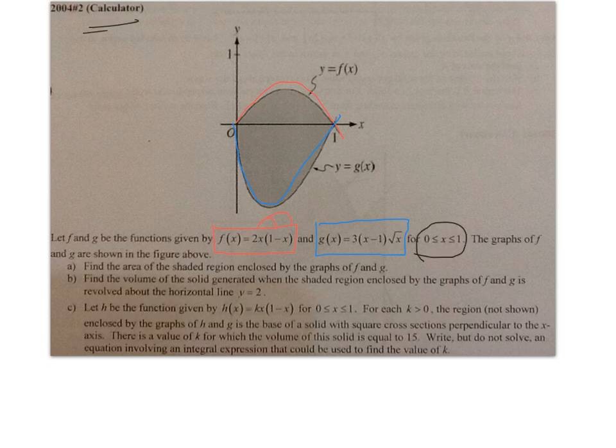So this is a calculator problem. If you were going to put these in your calculator, you definitely want to change your window so that you're not going all the way out to 10, because that part does not matter. We're only looking from 0 to 1 on this. So the graphs of f and g are shown in the figure above. Part A, find the area of the shaded region enclosed by the graphs of f and g.